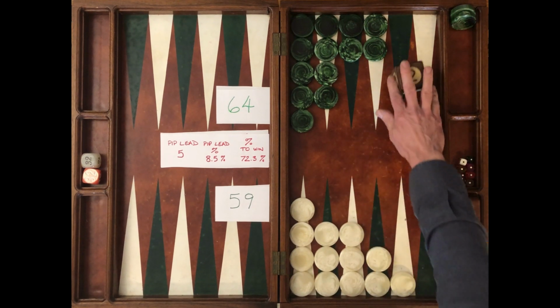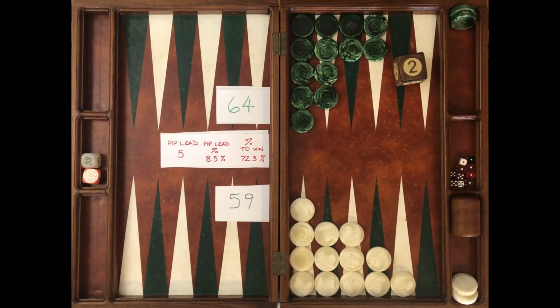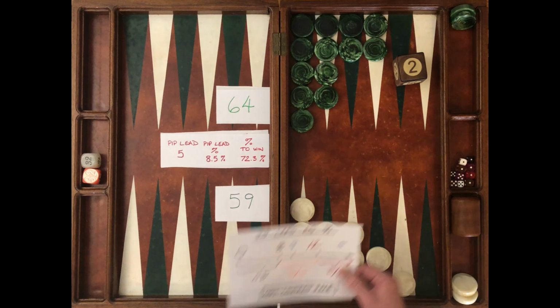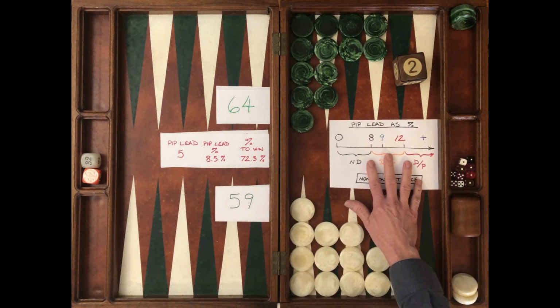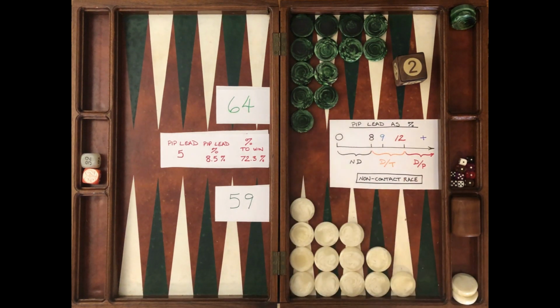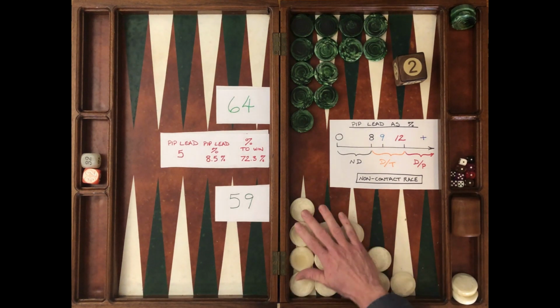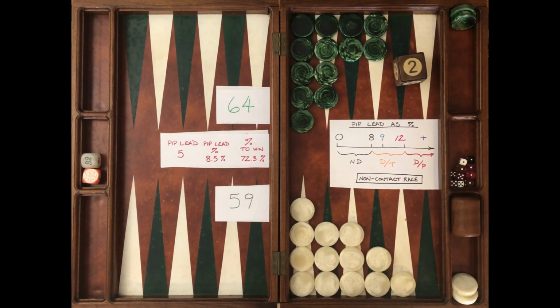This is a double take, and if you're not using anything right now, this will be your first step to more accurate play, especially in race situations like this where there's no contact.